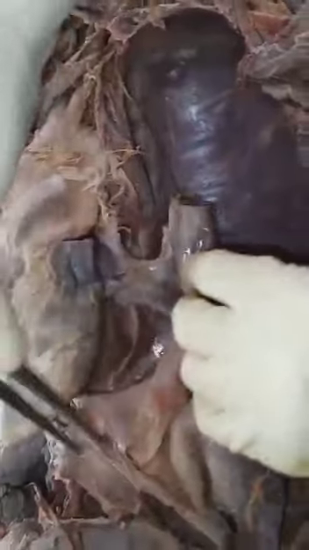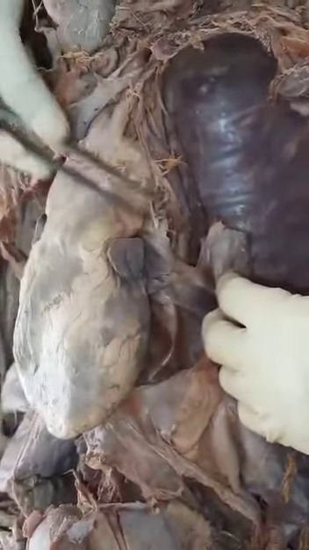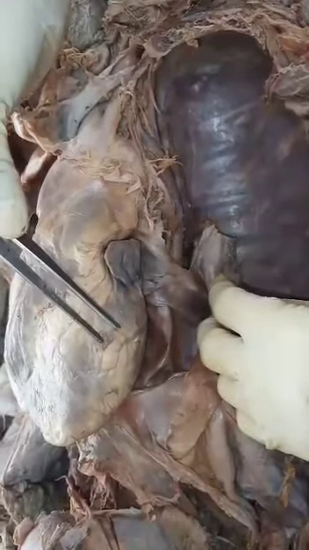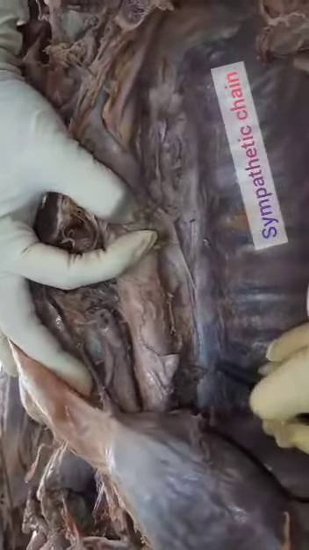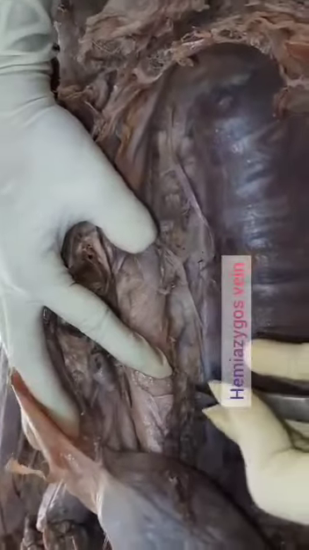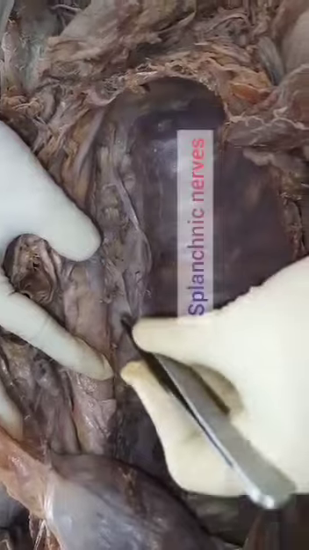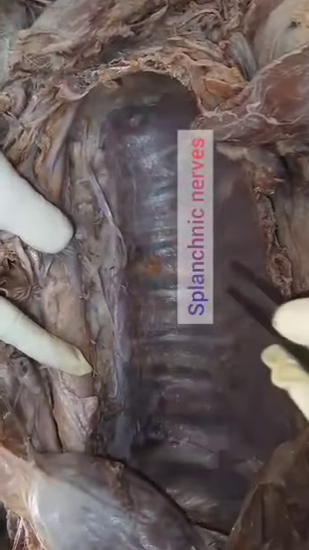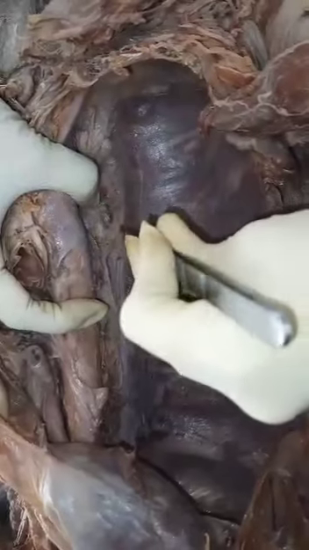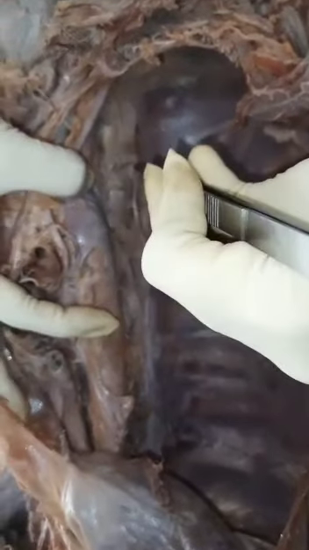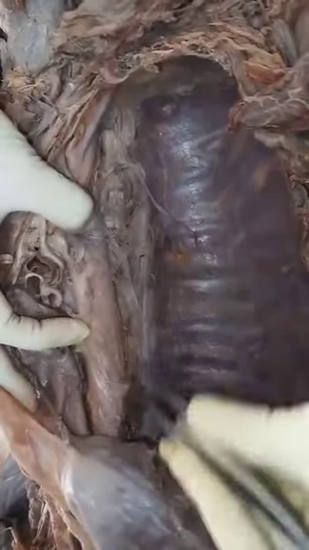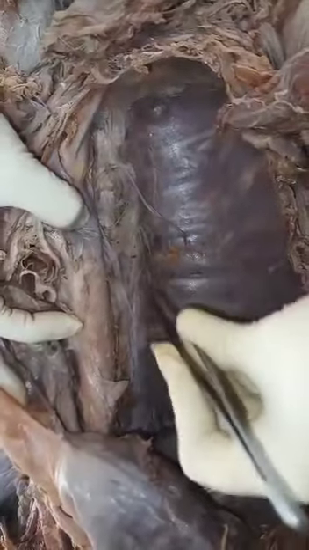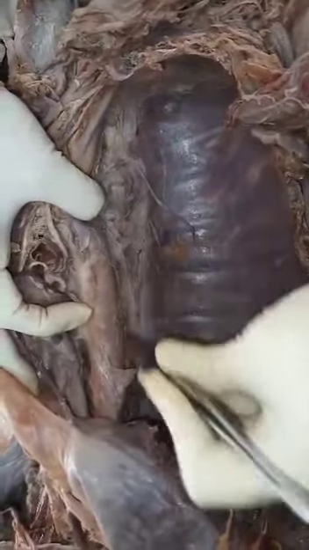Okay. So this is the medial surface of the left lung: in front of the root of the hilum. Behind the root of the hilum, it will be related to the descending thoracic aorta, sympathetic chain, hemiazygos, superior and inferior hemiazygos veins and splanchnic nerves arising from the sympathetic chain. So this is the sympathetic chain, this is superior hemiazygos, inferior hemiazygos, this is the descending thoracic aorta. Splanchnic nerves will be given by the sympathetic chain.